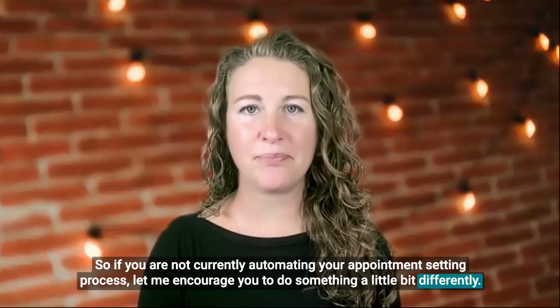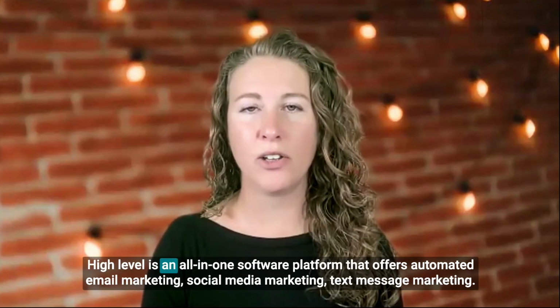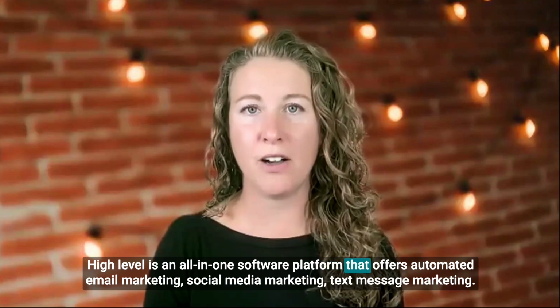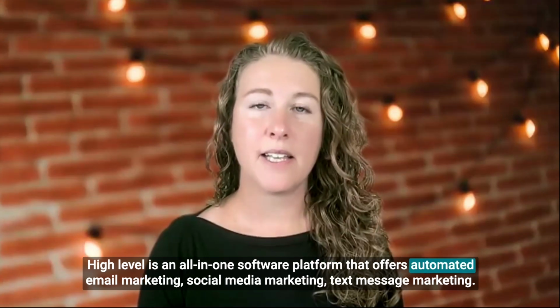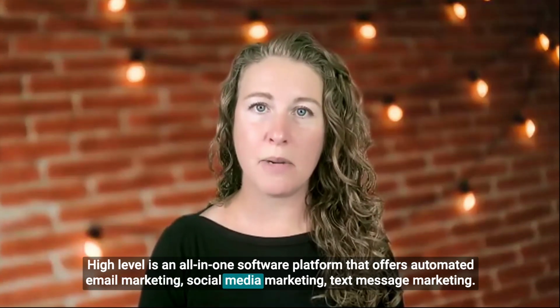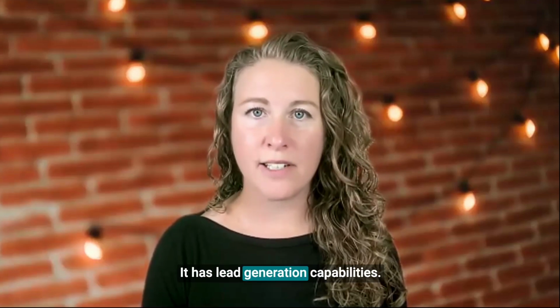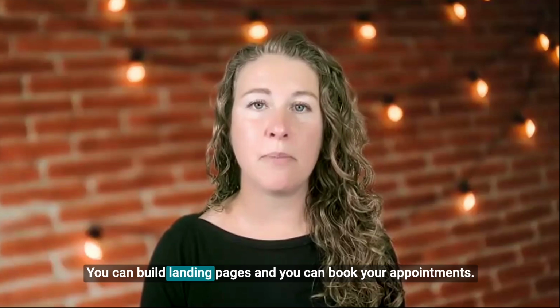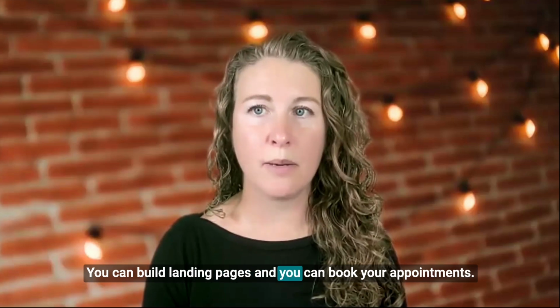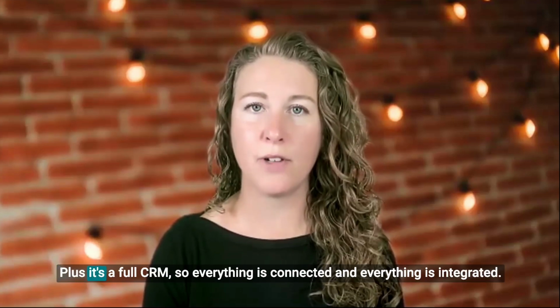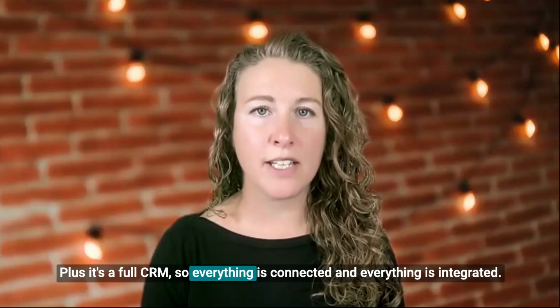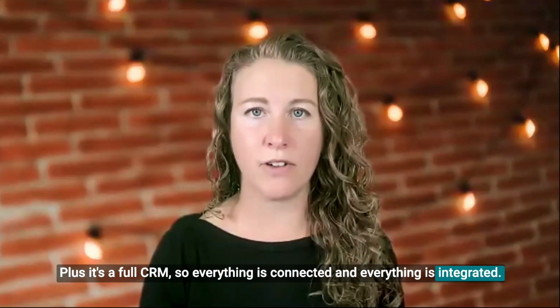GoHighLevel is an all-in-one software platform that offers automated email marketing, social media marketing, text message marketing. It has lead generation capabilities. You can build landing pages and you can book your appointments. Plus, it's a full CRM. So everything is connected and everything is integrated.